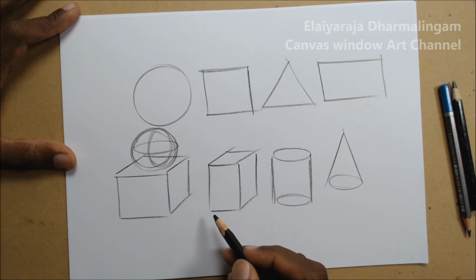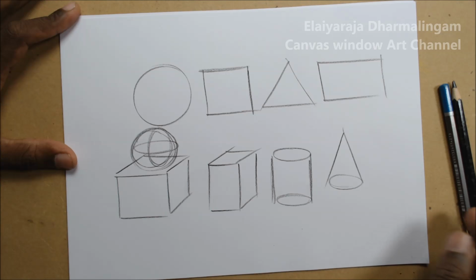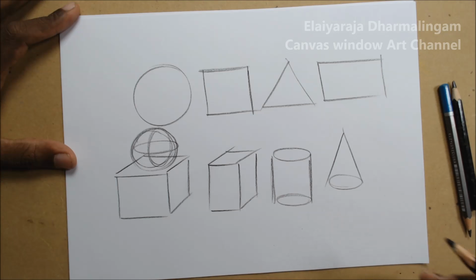By using these, we could create almost any object existing in this world. So we will see how we can create that.